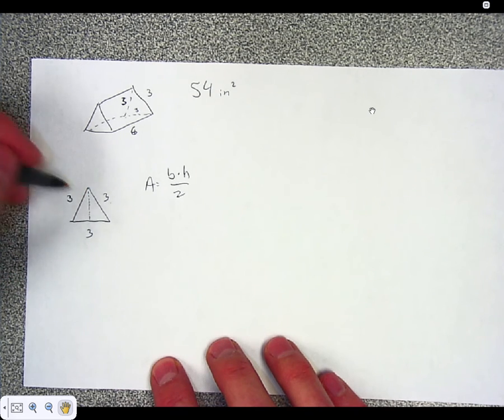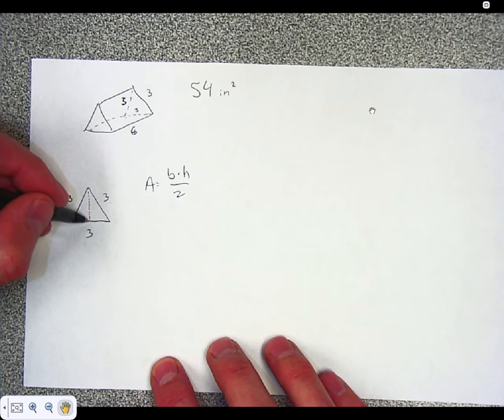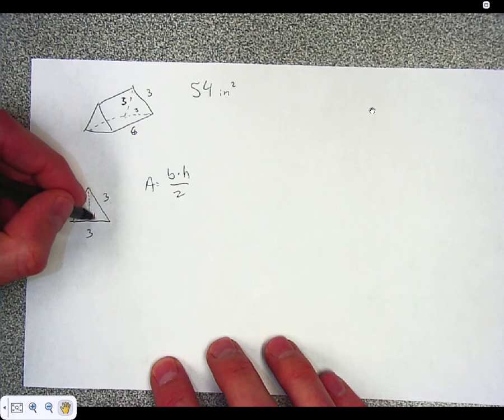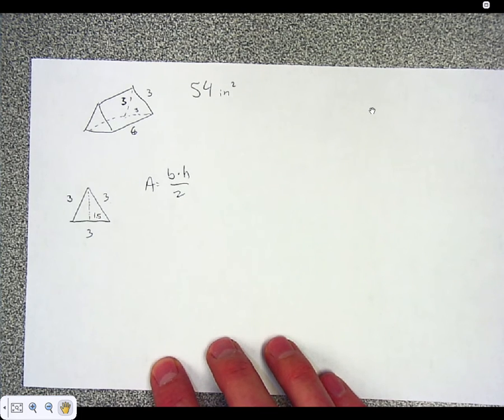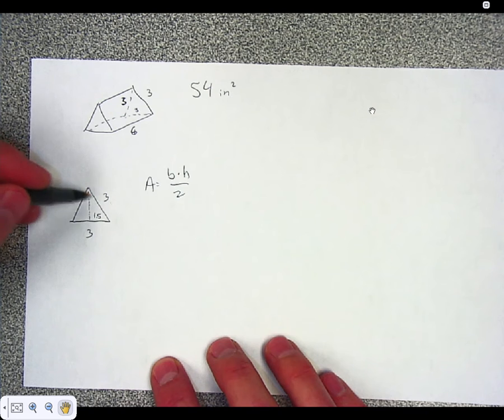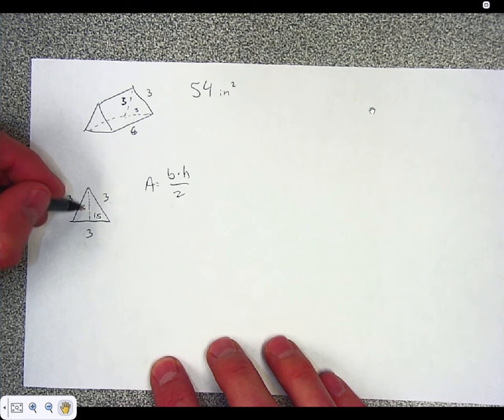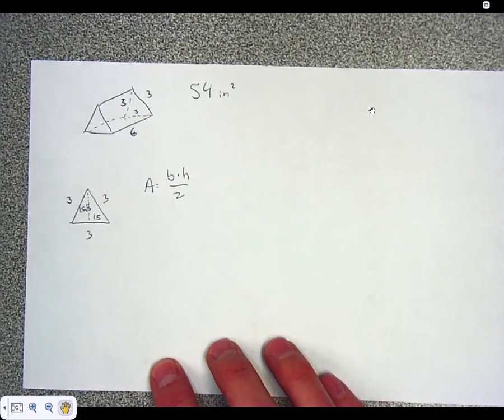It always happens to work out on an equilateral triangle that if you draw that height in, from here to here is half of whatever this side is, 1.5. And because this ends up being a 30, 60, 90 triangle, the height always ends up being half of 3 in this case, 1.5 times the square root of 3. Can't really see that too well because I'm writing so small.